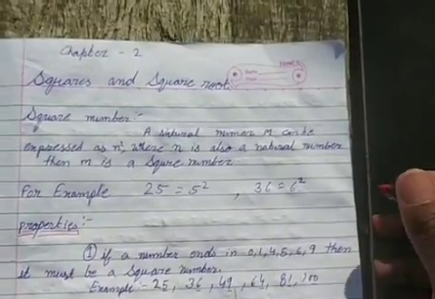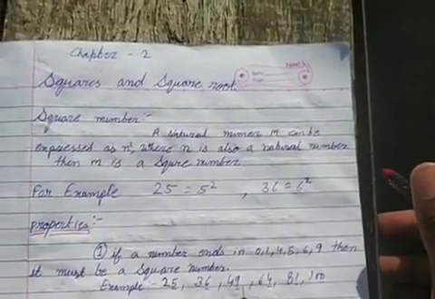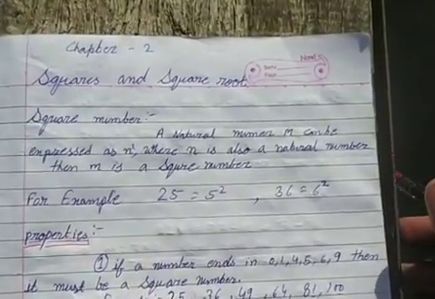Chapter 2: Square and Square Root. Square number. Now the definition of a square number.